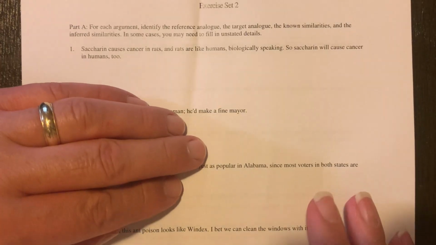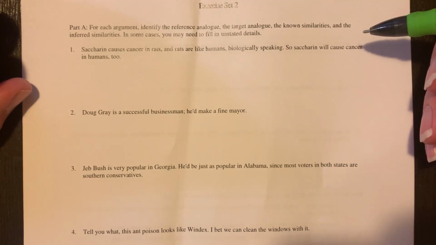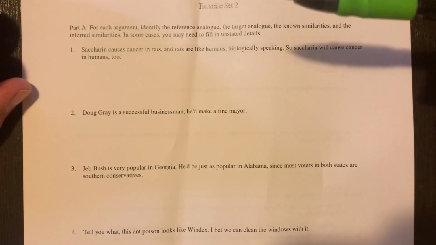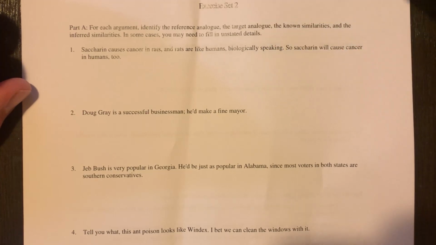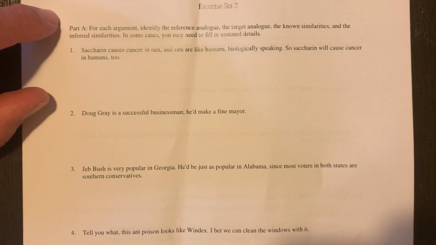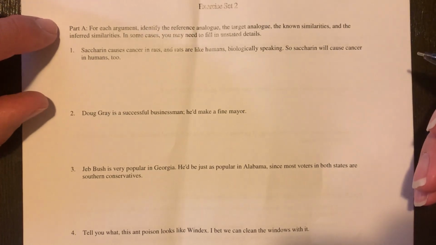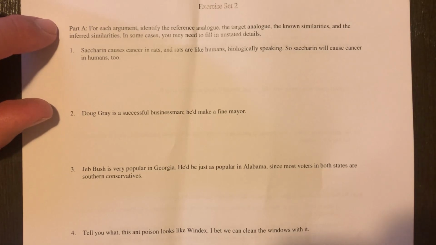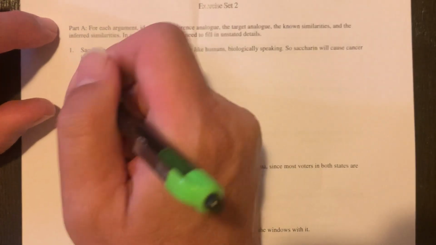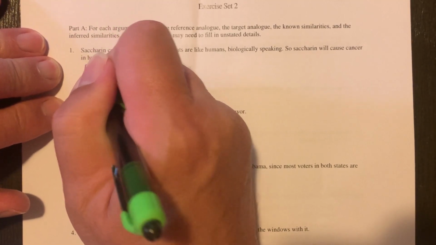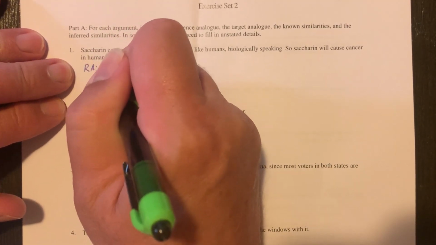Okay, so for this next set of problems, you were supposed to identify the reference analog, the target analog, the known similarities, and the inferred similarities. The first problem is actually the same one we went through in the PowerPoint in the first part of the video, so that's easy enough, right? The reference analog is rats.